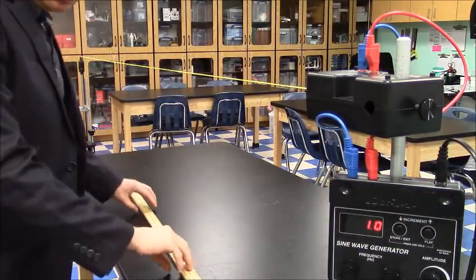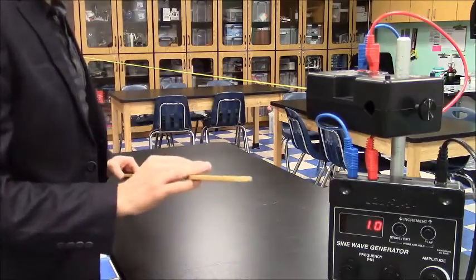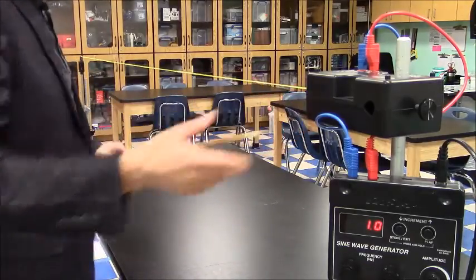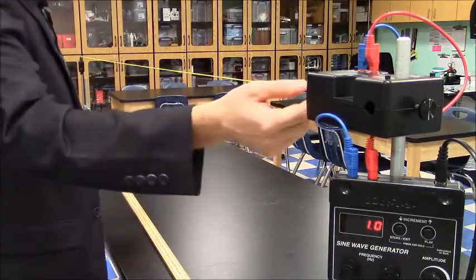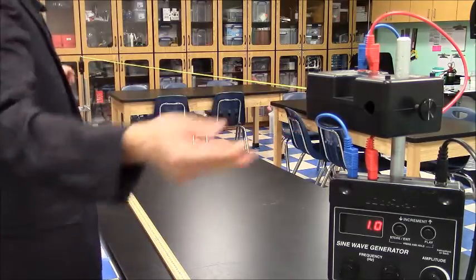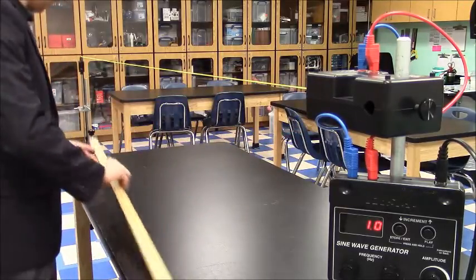So the first data that we are going to be recording is going to be the distance between fixed points, between fixed ends, which is from here to that point, okay?